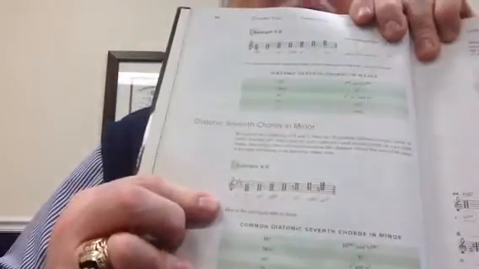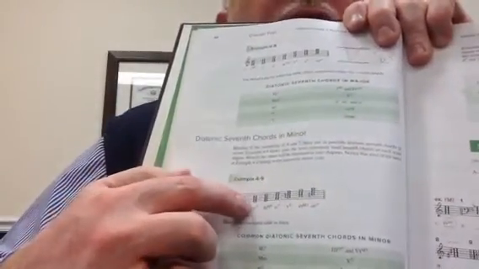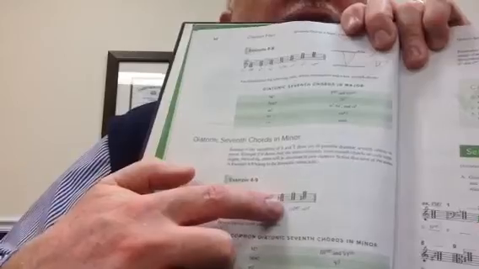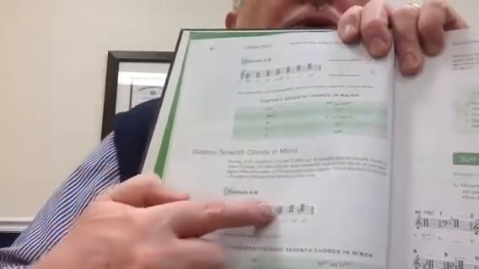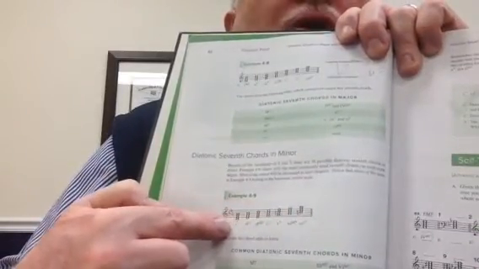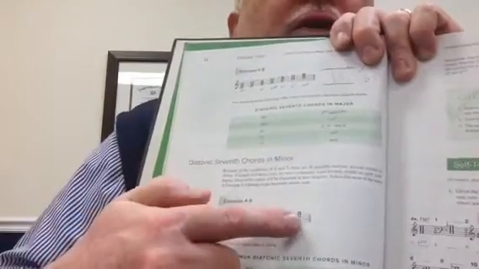He's going to show us what the common seventh chords are in minor. He's going to use that same scale. C, D, E flat, F, G, A flat, B natural, then C. So he's going up the C harmonic minor scale, and stacking up seventh chords on each scale degree.